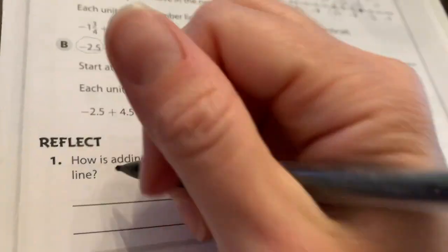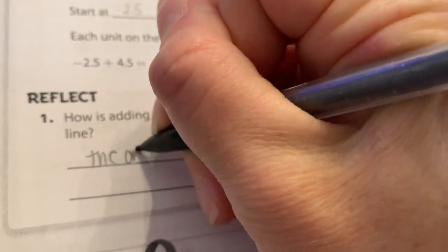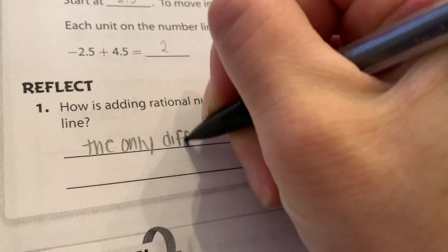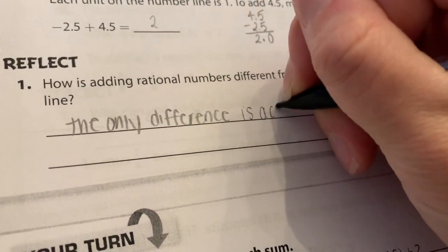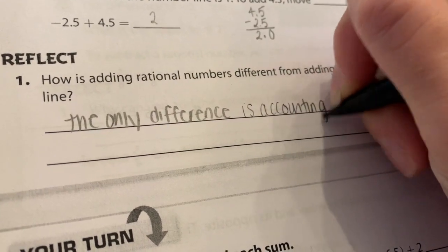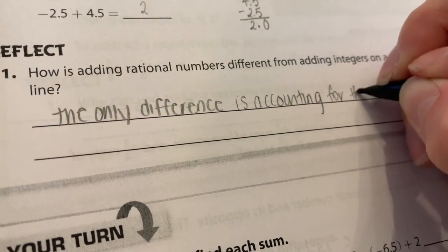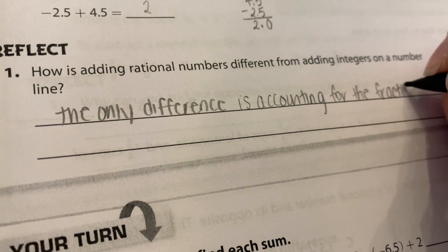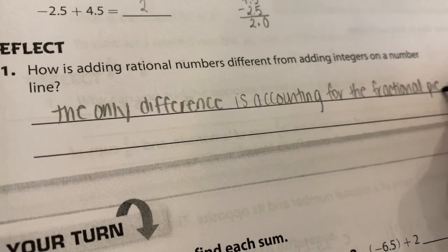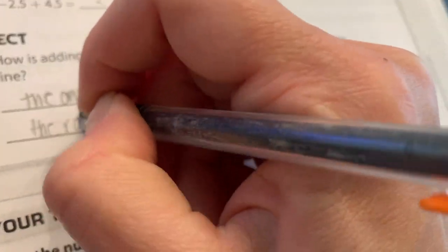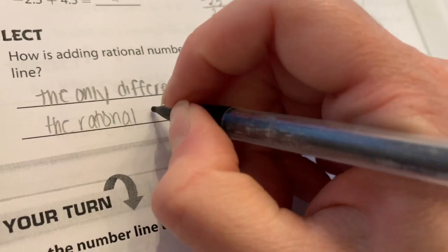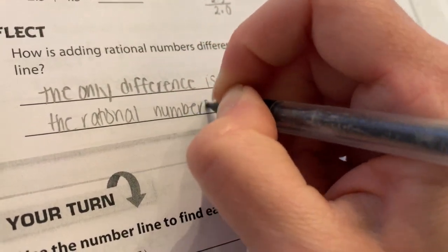The only difference is accounting for the fractional pieces of the rational numbers, and that's the only difference because the process is exactly the same, right?